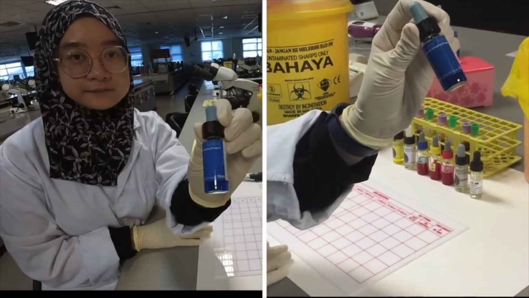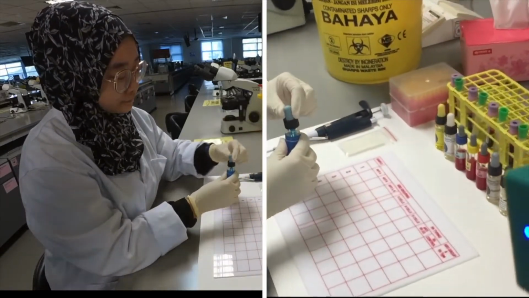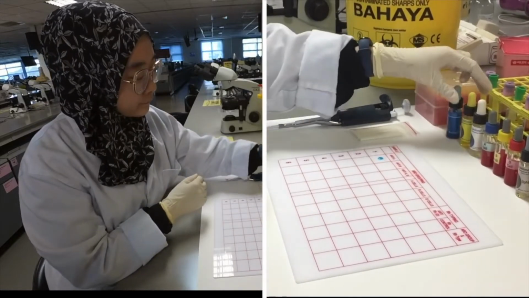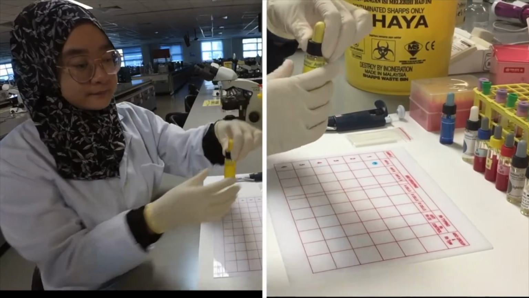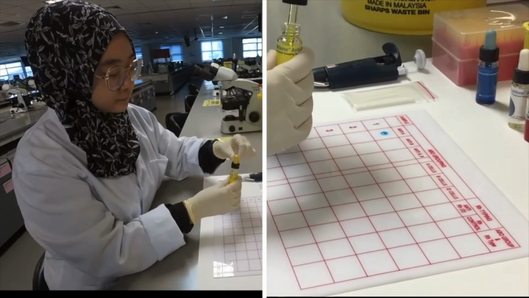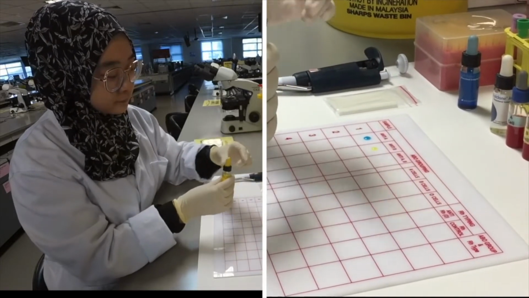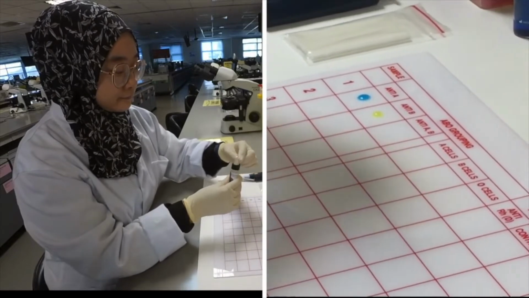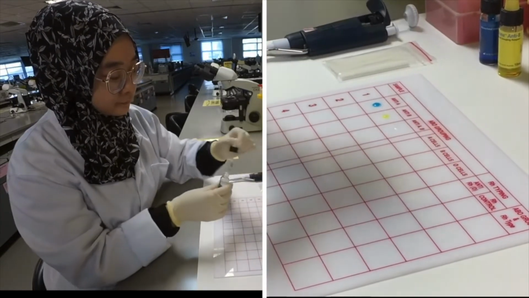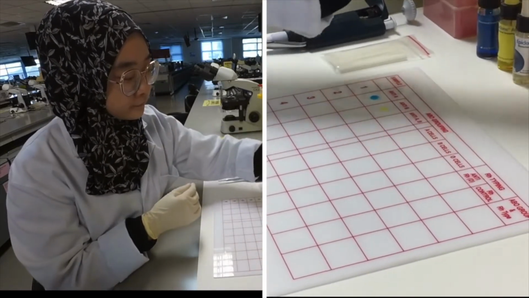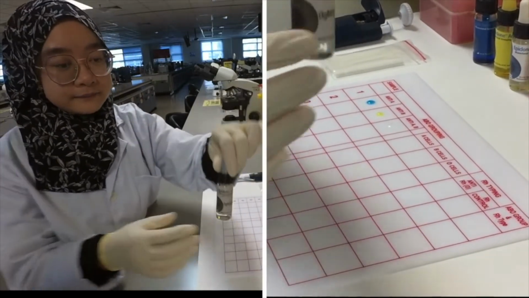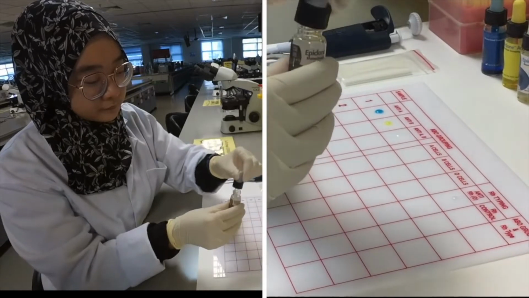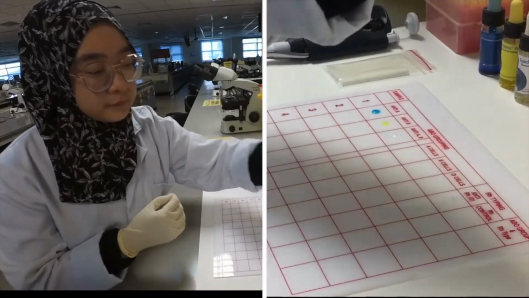First, anti-A, anti-B, anti-AB, anti-D for rhesus typing, and RH control.